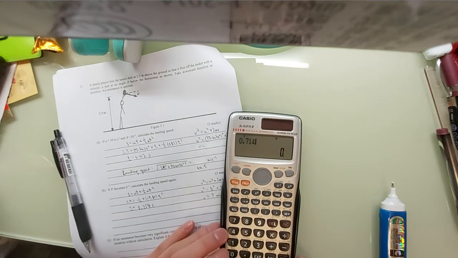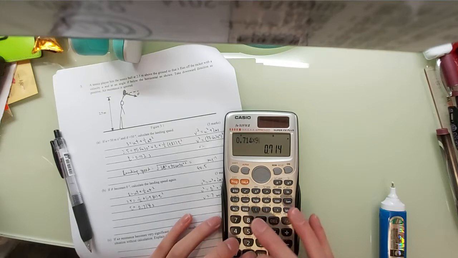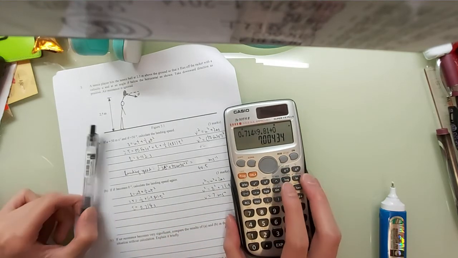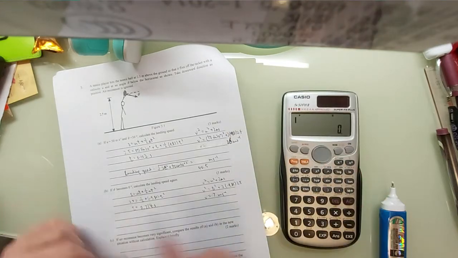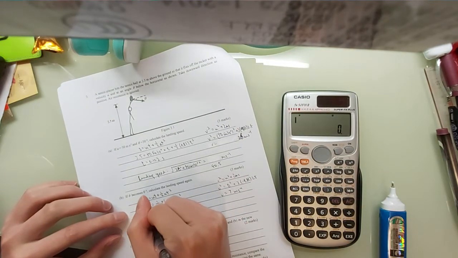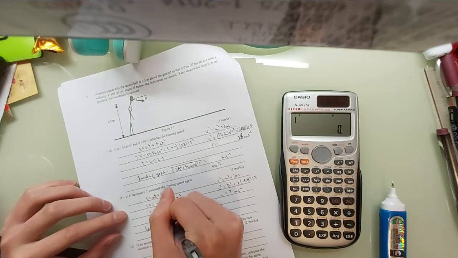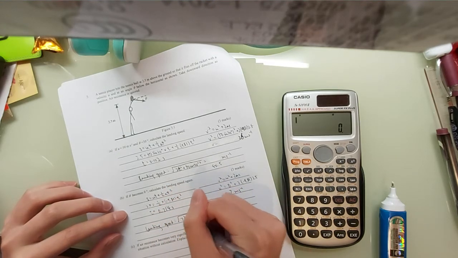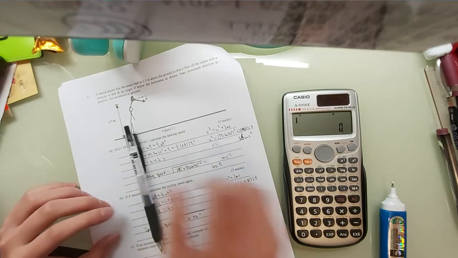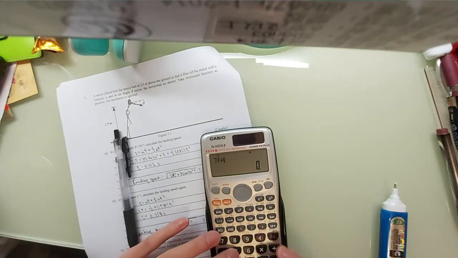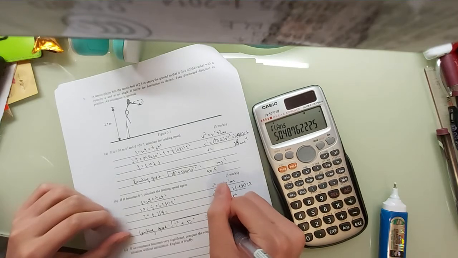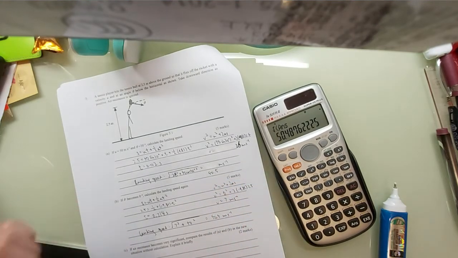So again, this is 0.714 times 9.81, okay, hey, perfection. All right, landing speed should be 7 plus 50 squared, yeah, and it should be 50.5. I seriously think I'm doing something wrong.